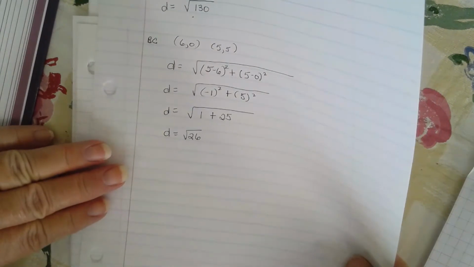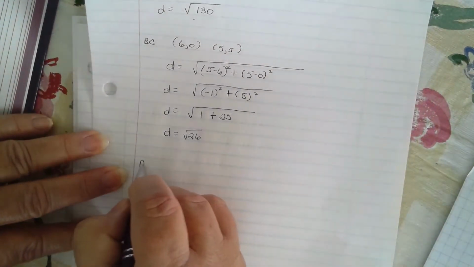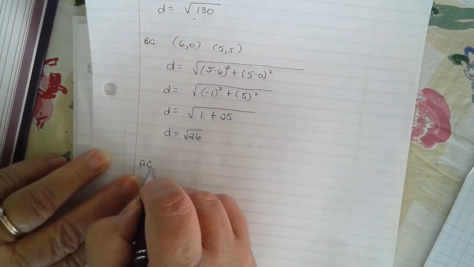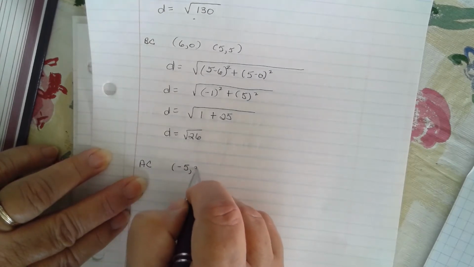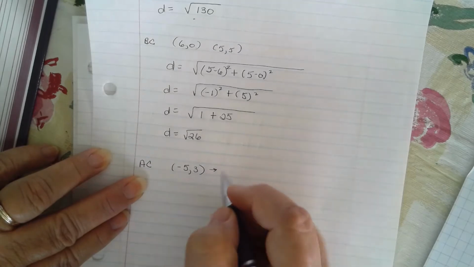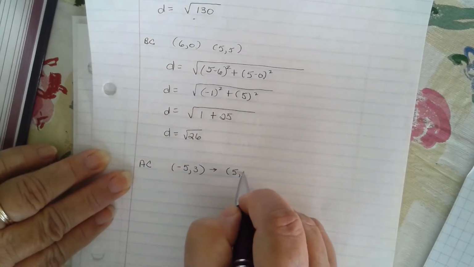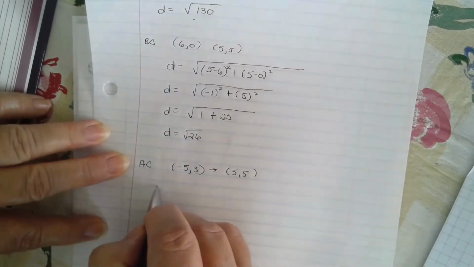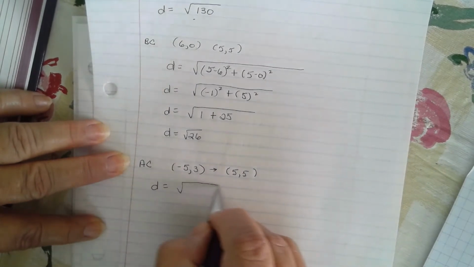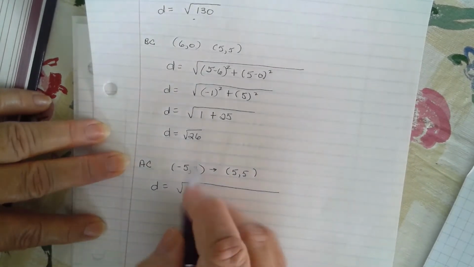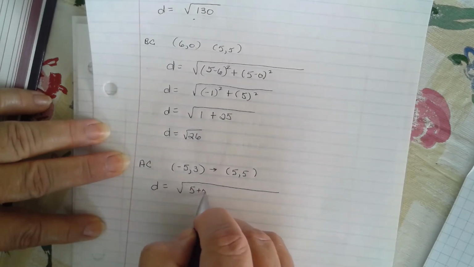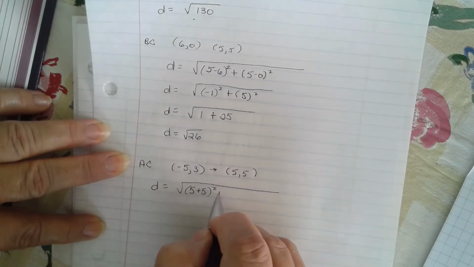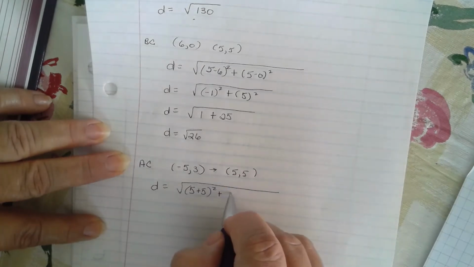Okay. Now I'm going to find the length from A to C. That's my third line. And that's going to be negative 5, 3 to 5, 5. So the distance is x minus x. 5 minus a negative 5 will become 5 plus 5. And 5 minus 3.